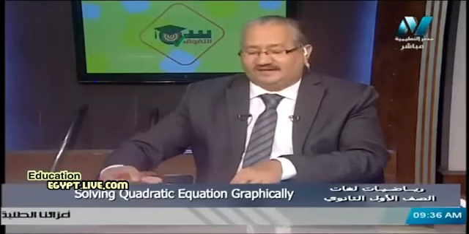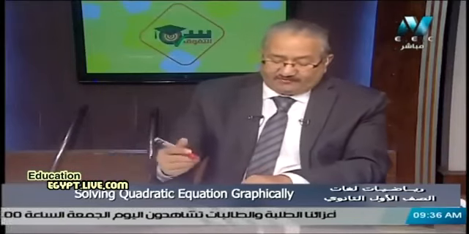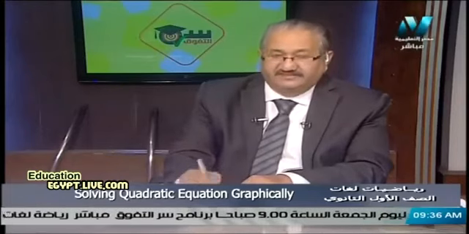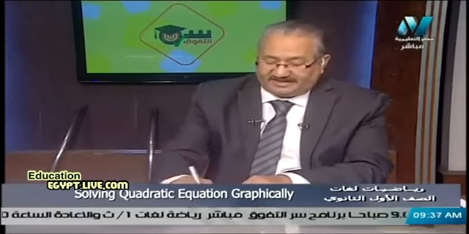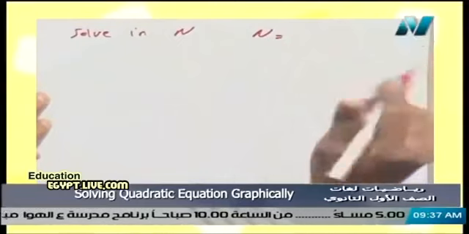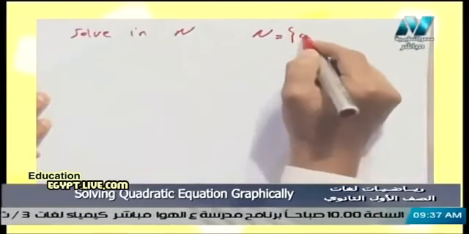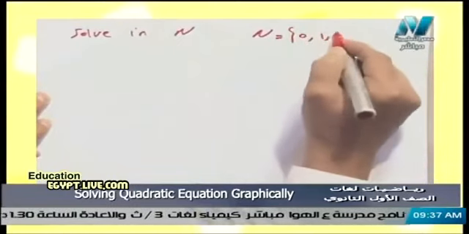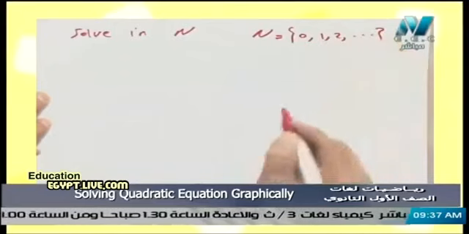We have studied before how to solve equations in many sets of numbers. If we have an equation like that, and it asks me to solve in N, we know the set of N equals 0, natural numbers, 0, 1, 2, and so on.